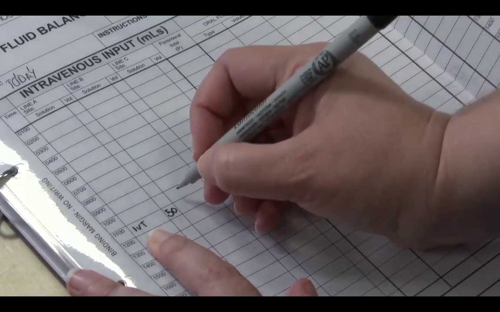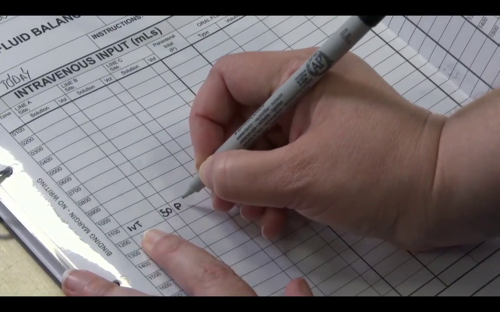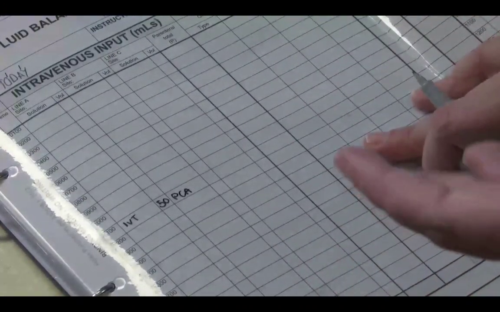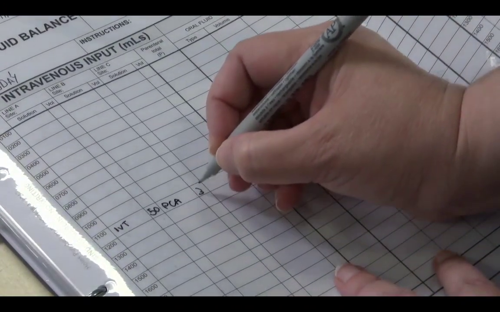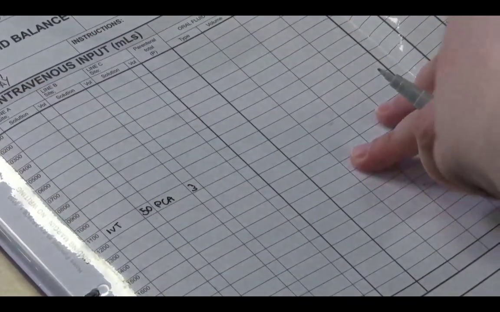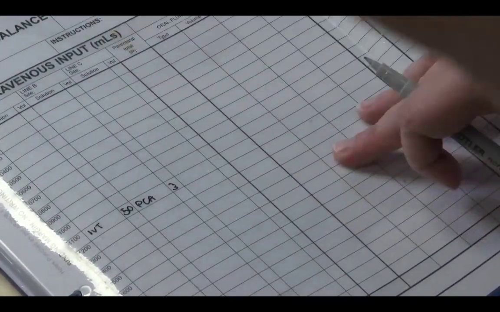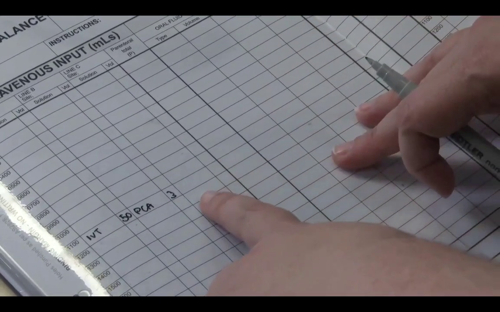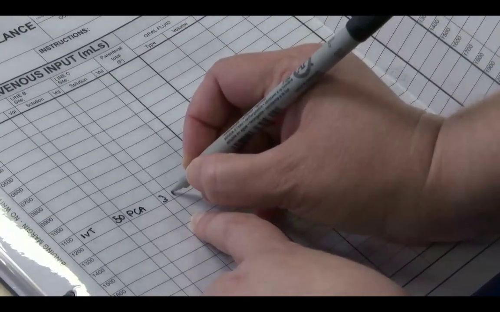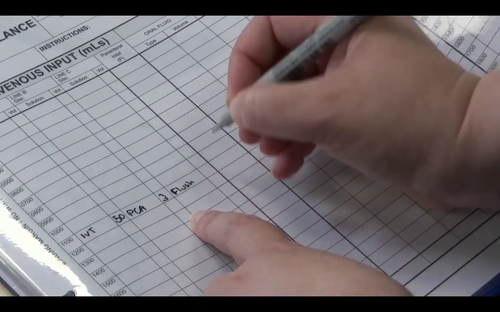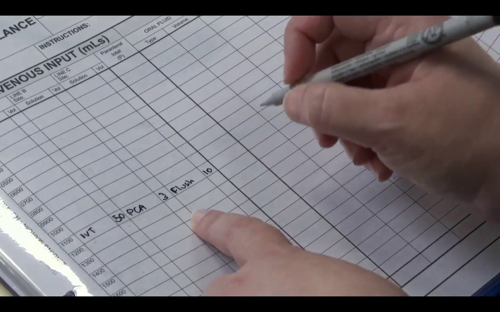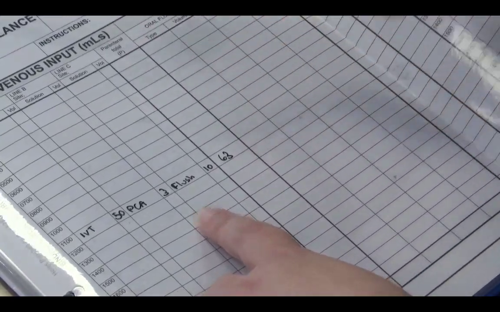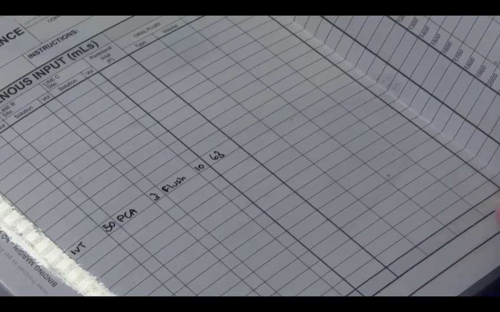And then our line B, it can be PCA. And at the moment, we only know that the patient's getting a 3 mil background dose. So we'll just put a 3 in there. But if we came around and we saw that the patient had pushed the button a couple of times, it's each time they push the button times 2, because they're getting 2 mils each time. And then line C is the flush, which is 10 mils. And then we add that up, which comes to 63 mils for the hour. And we don't know if they've had any output yet. We haven't seen any urination.